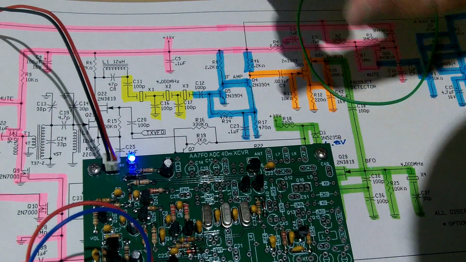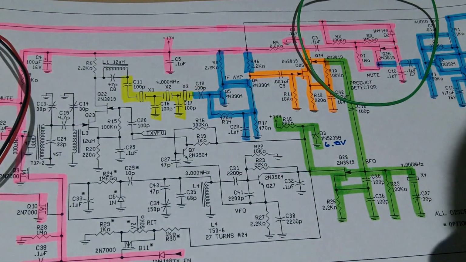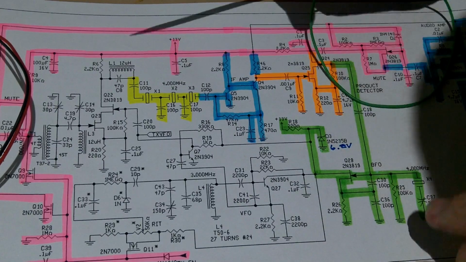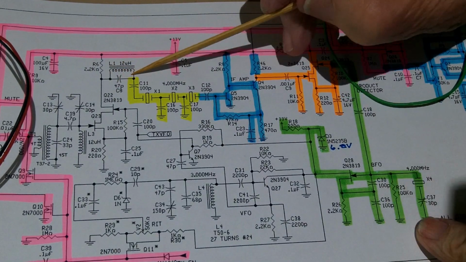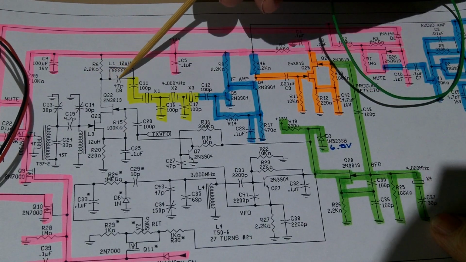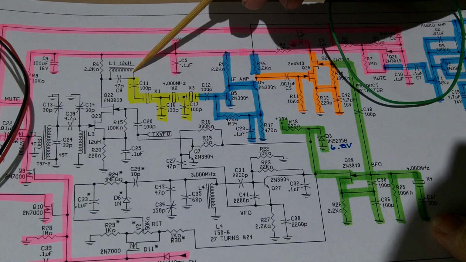Oh, I forgot the quiz. I asked you last time to analyze L1C8. This is an LC network. At resonance, this thing has a very high impedance. What's the resonant frequency here?